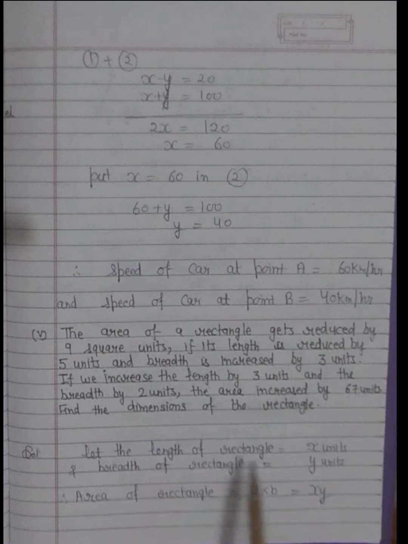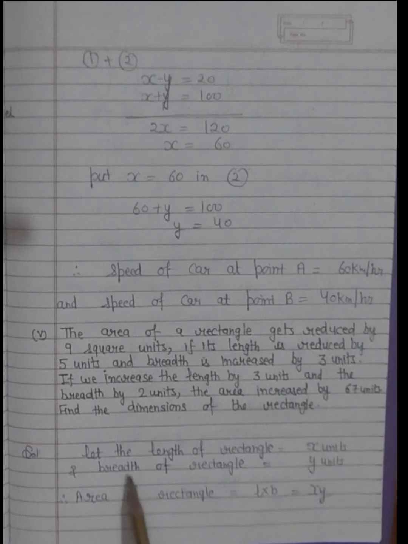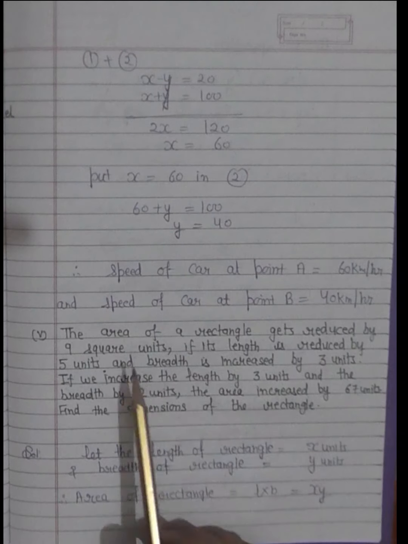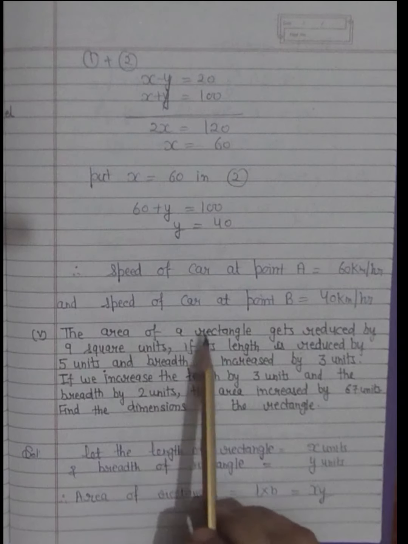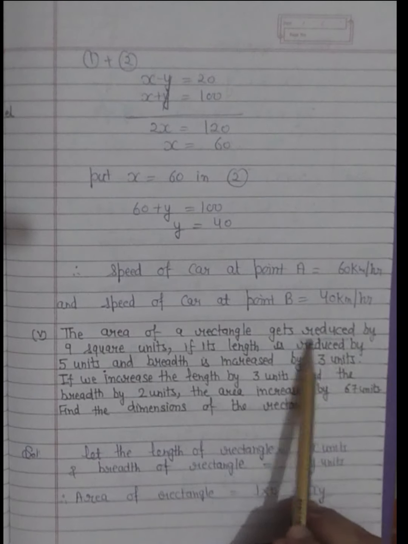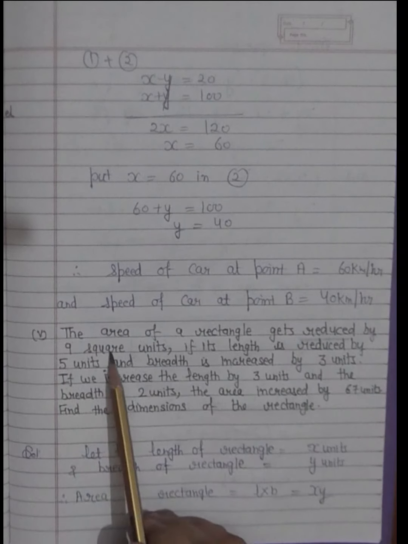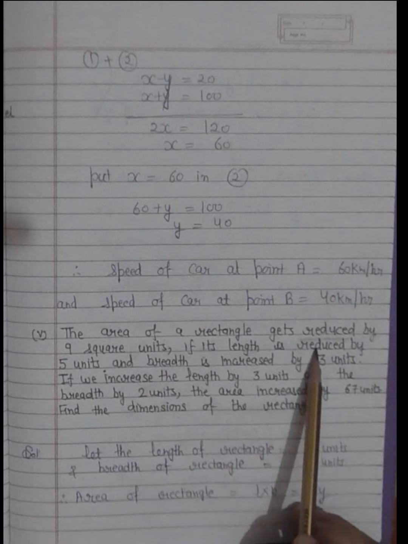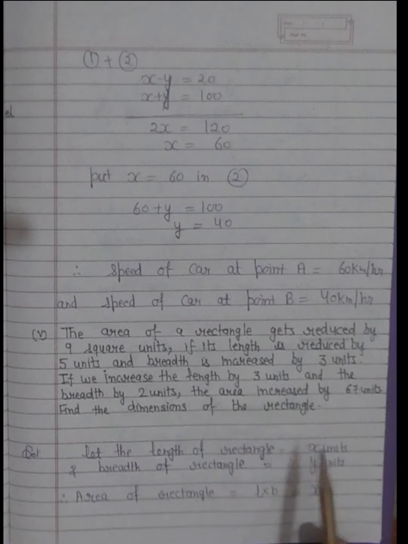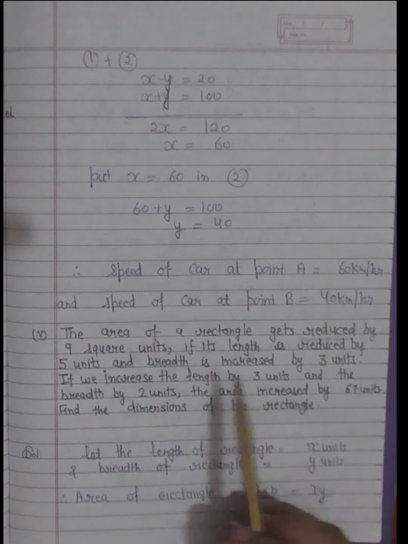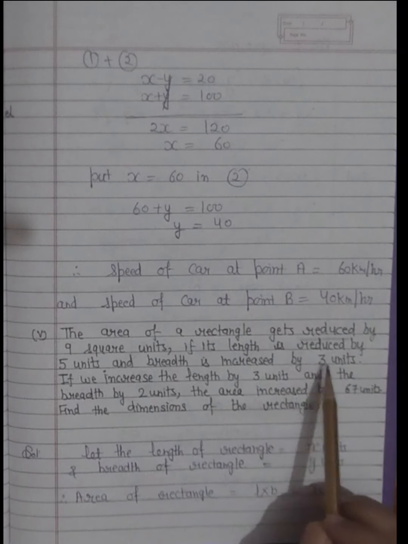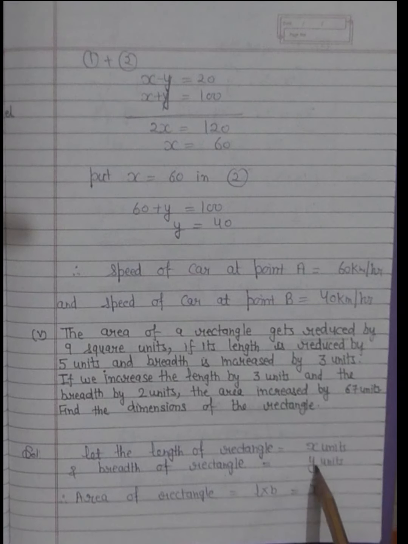Let us consider the length of the rectangle is x units and the breadth of the rectangle is y units, and we know that the area of the rectangle is x into y, means length into breadth. Then according to the first line, the area of the rectangle gets reduced by 9 square units if the length is reduced by 5 units, means x minus 5 will be the length, and the breadth is increased by 3 units, means y plus 3 will be the new breadth.